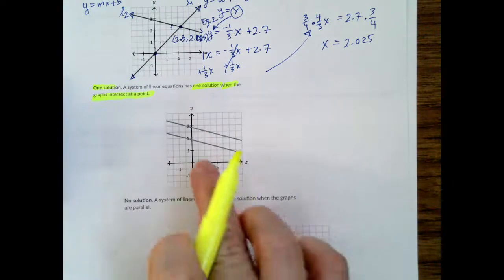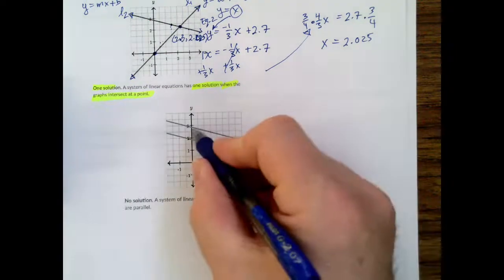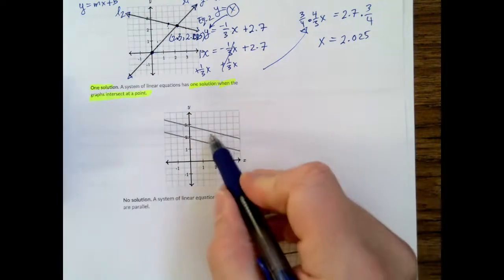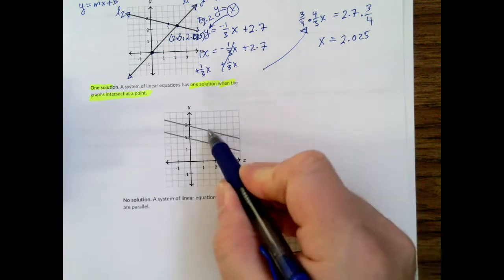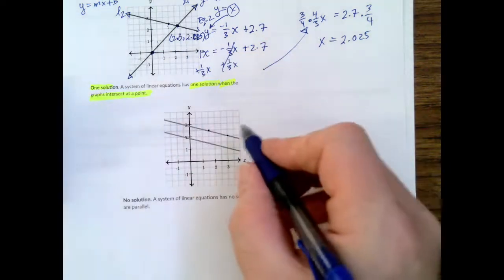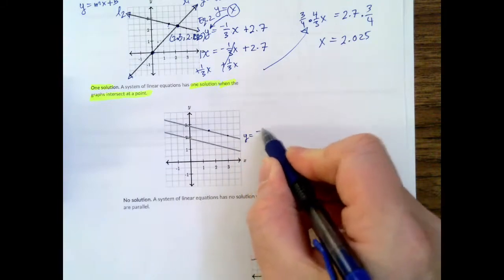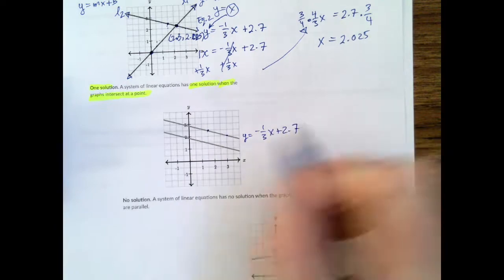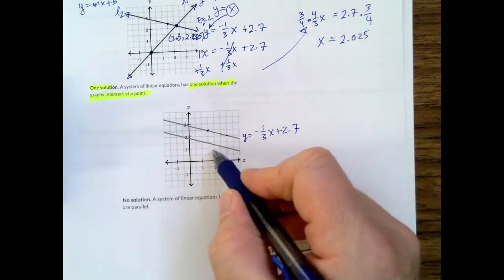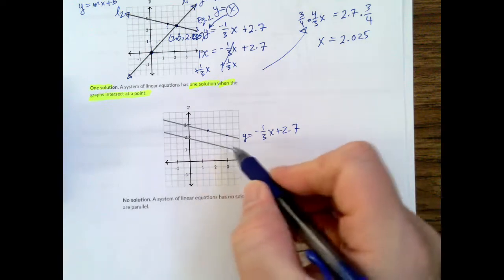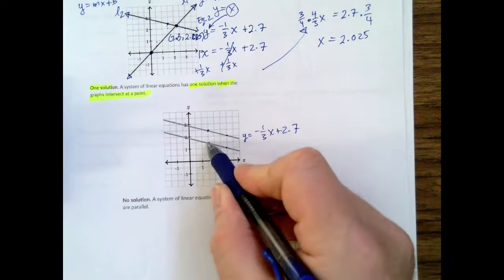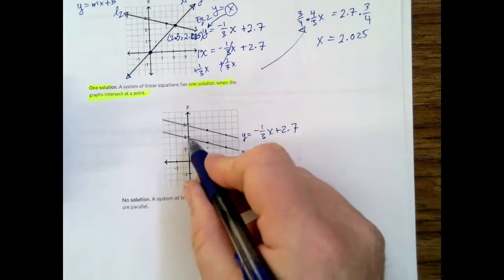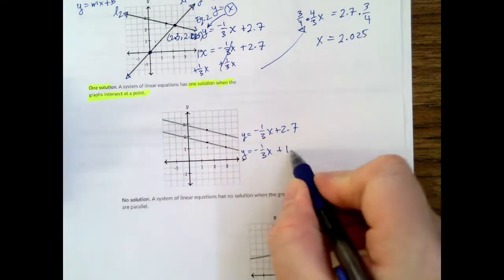Now, look at this situation. Here's a situation where, if we find this lattice point here, it looks like we have the same thing here. It's the same line as this one up here. This was y equals negative 1/3 x plus 2.7, because it goes down 1, right 3. And then we look at this line down here. Well, it has a similar thing going on also. If I look at that point and that point, it's also going down 1, right 3. So this line is y equals negative 1/3 x, but it's plus 1.7.